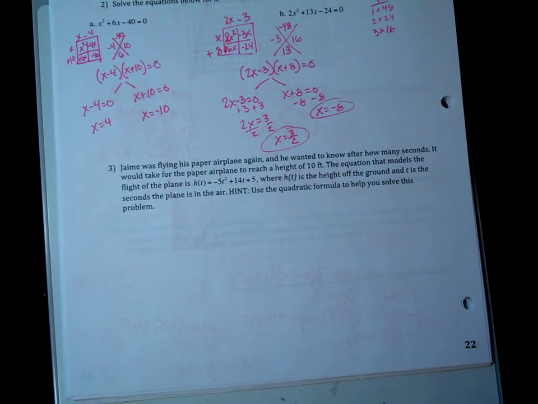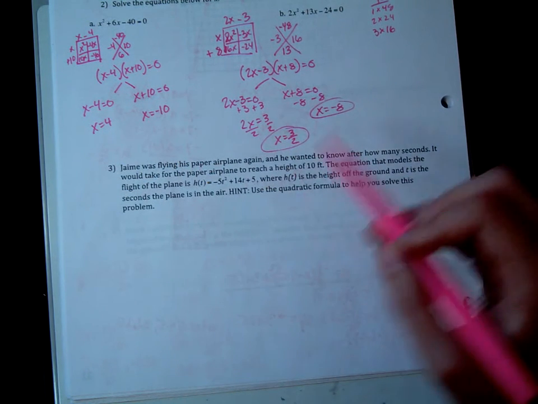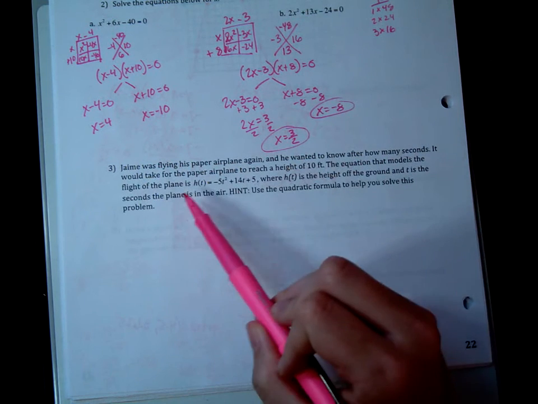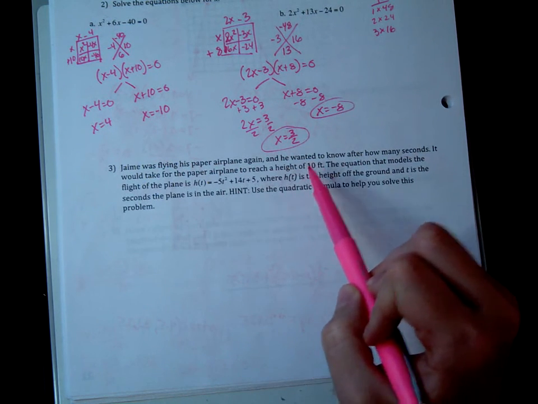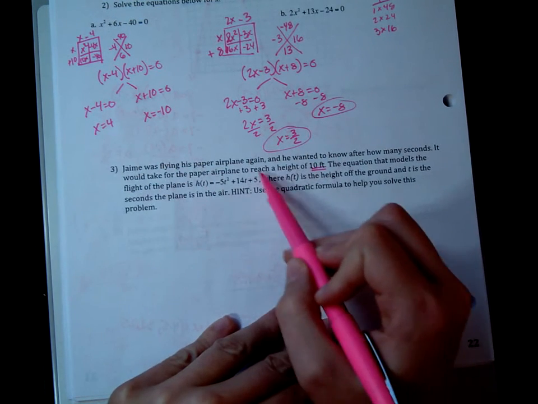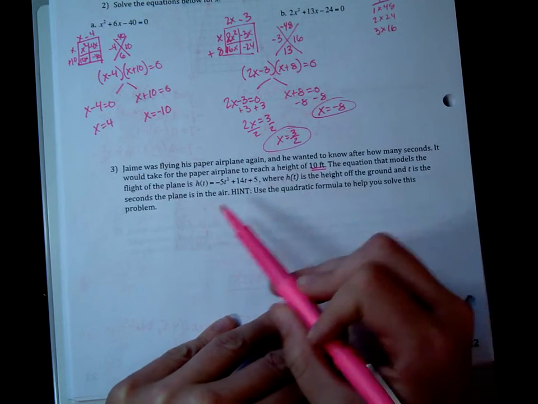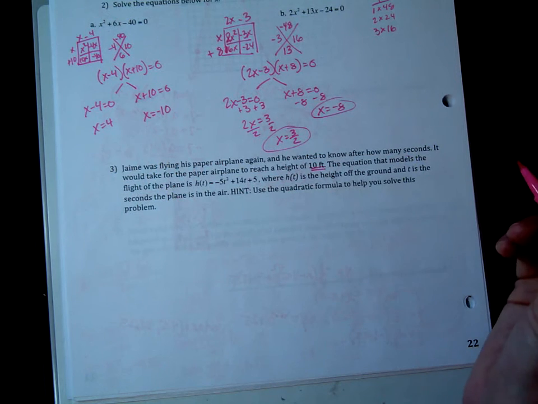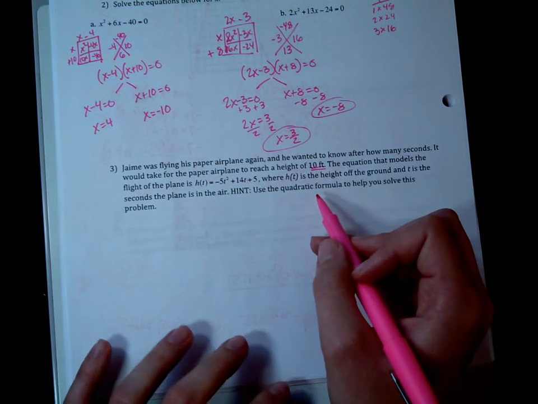Alright, Jaime was flying his paper airplane again, and he wanted to know after how many seconds it would take for his paper airplane to reach a height of 10 feet. The equation that models the airplane is here. H of t is the height, and t is the seconds the plane is in the air. So we know we're going to need to use the quadratic formula.